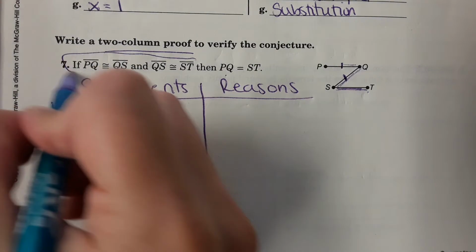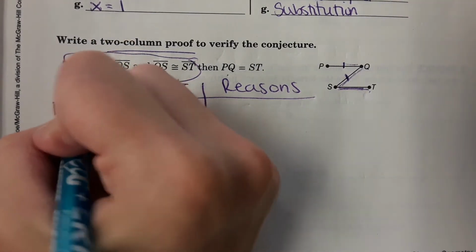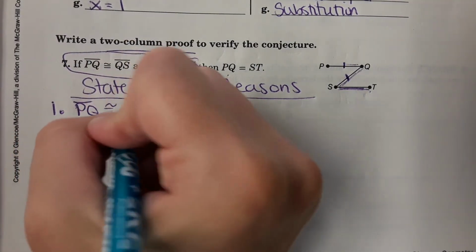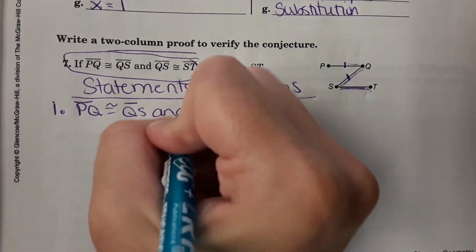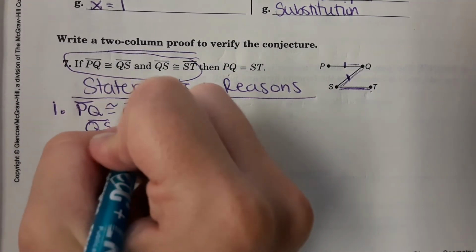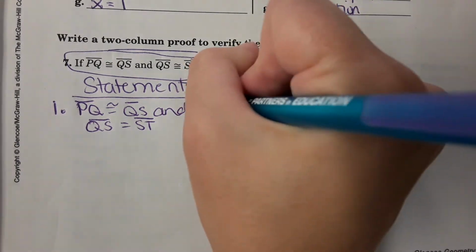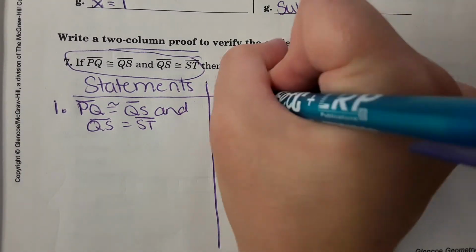And the given is this right here. So we're just going to copy that from the problem. PQ is congruent to QS, and QS is congruent to ST. And the reason, given.